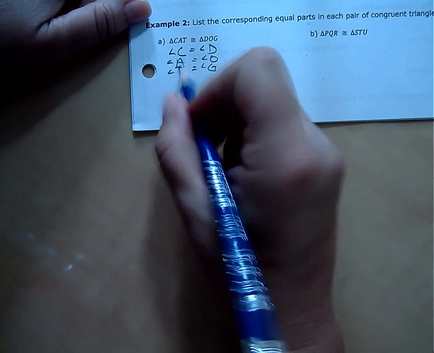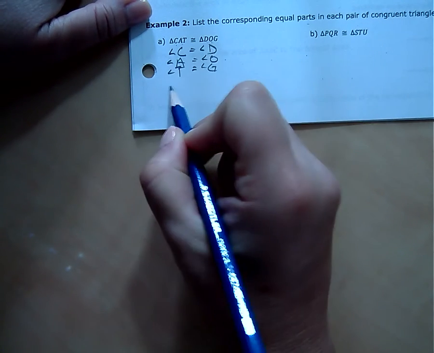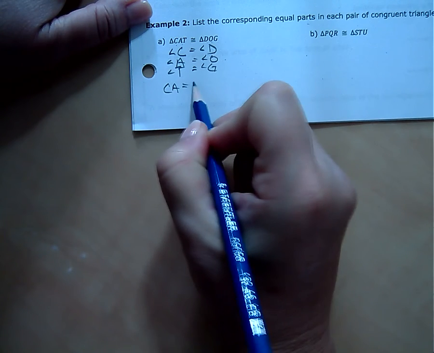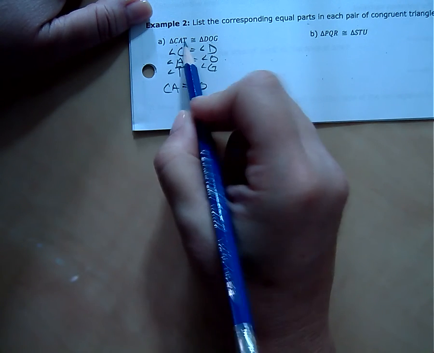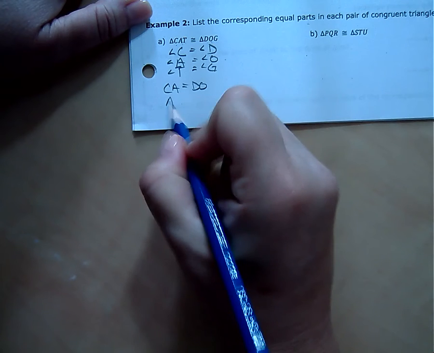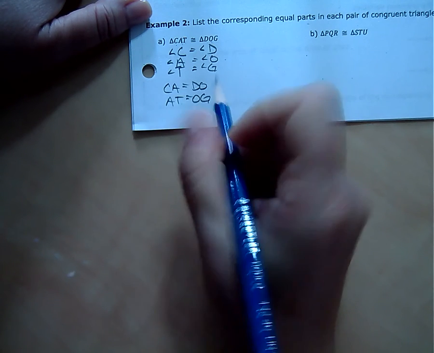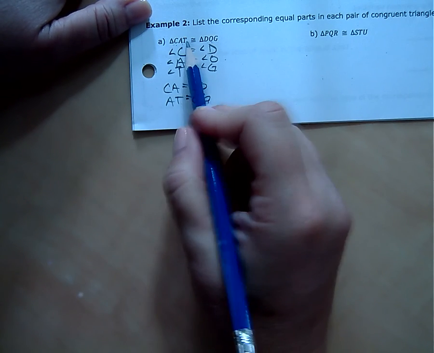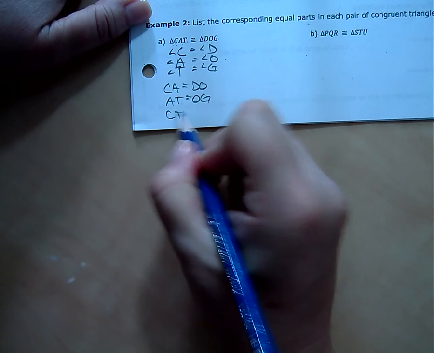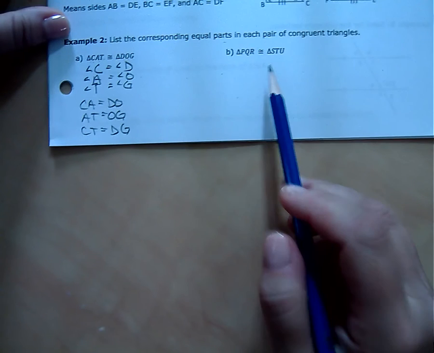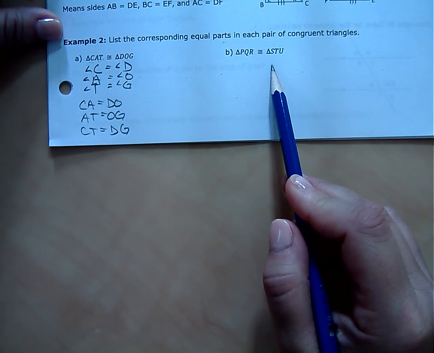Now I'm going to do CA and DO. CA equals DO. Side AT equals side OG. CT equals DG. And there I'm done. Okay, so now you do this one, and I'll see you next time.